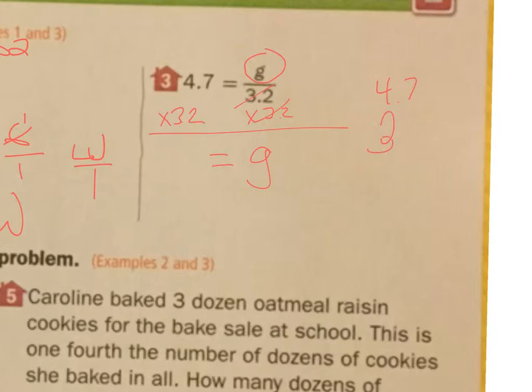4.7 times 3.2. When you multiply, you don't have to worry about lining up the decimals. 7 times 2 is 14. 2 times 4 is 8, plus 1 is 9. Add my 0. 3 times 7 is 21. 3 times 4 is 12, plus 2 is 13. Oh, no. Oh, boy. 3 times 4 is 12. Plus 2 is 14. There you go.